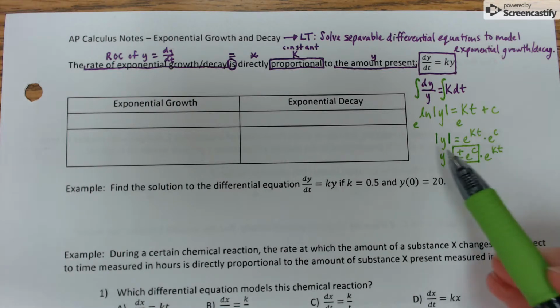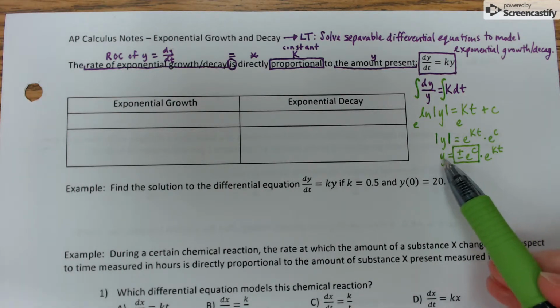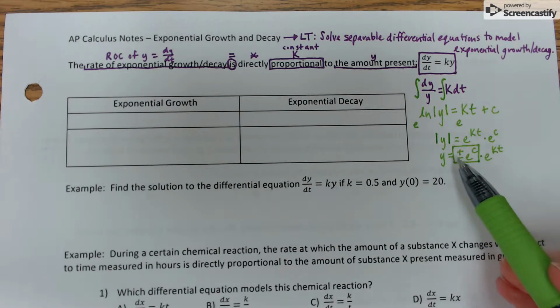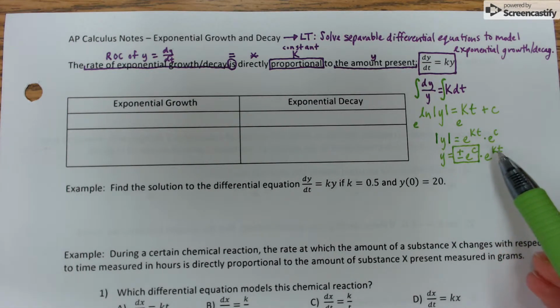And to safely remove the absolute value bars from y, I have to acknowledge on the right side that that could be a positive or a negative value. And I like to pair that with the e^c constant. So this whole box becomes the unknown constant that I'm solving for, and then times e^(kt).